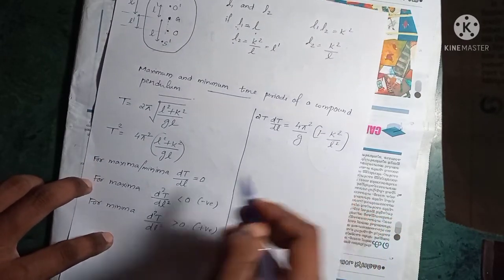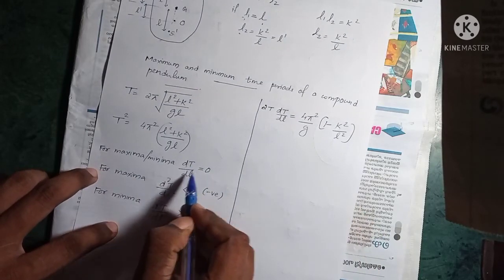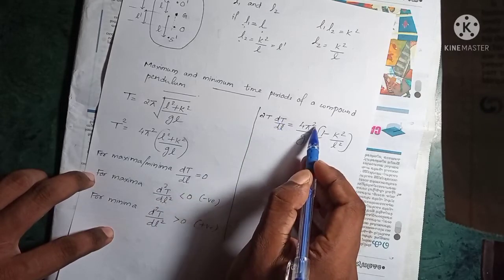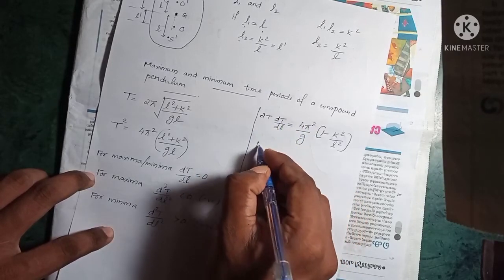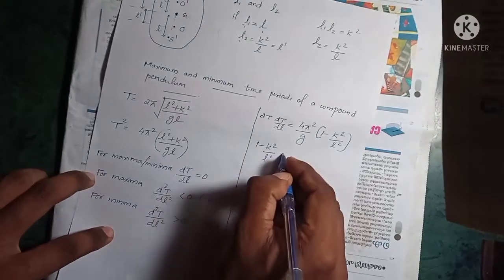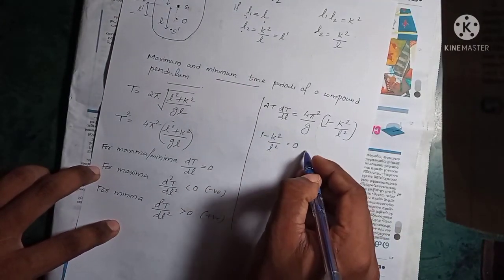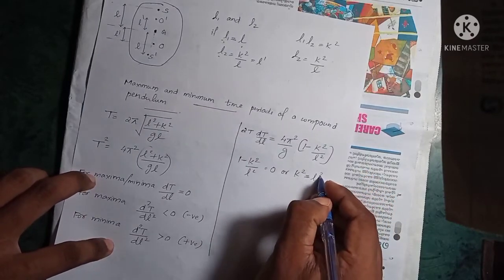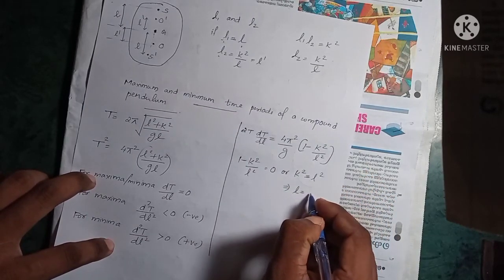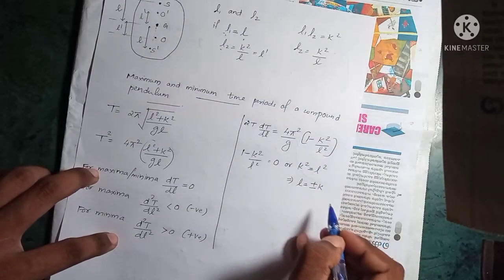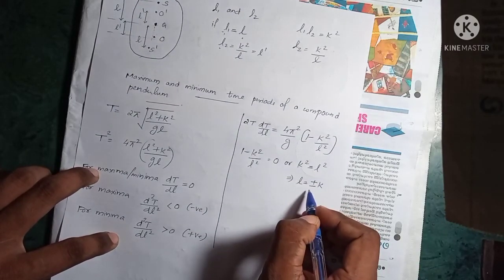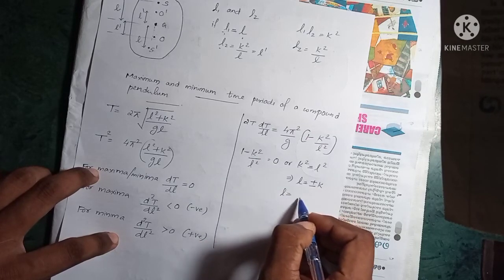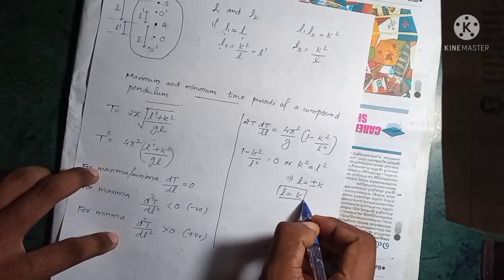So for maxima or minima, if we substitute dT by dL equals 0, this value will vanish, so this term will also vanish. Finally 1 minus K square by L square will be 0, or K square equals L square. That means L equals plus minus K. But we do not require the minus term because it doesn't have any meaning. So L equal to K is our value.